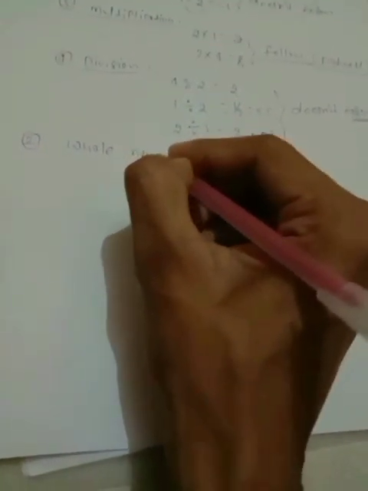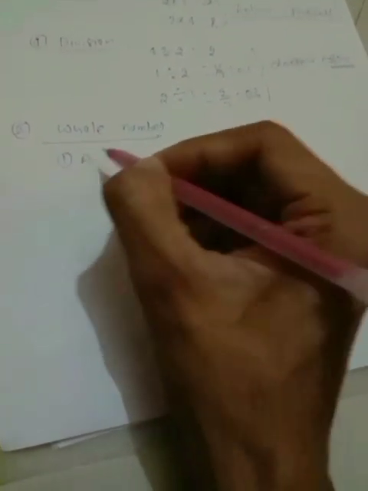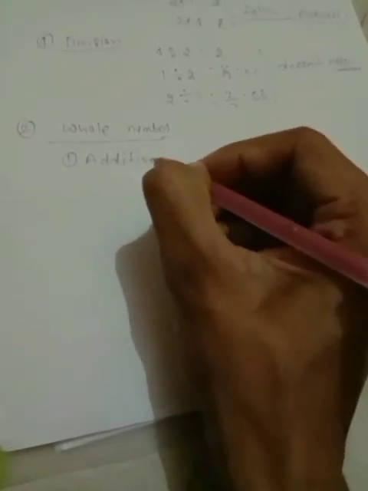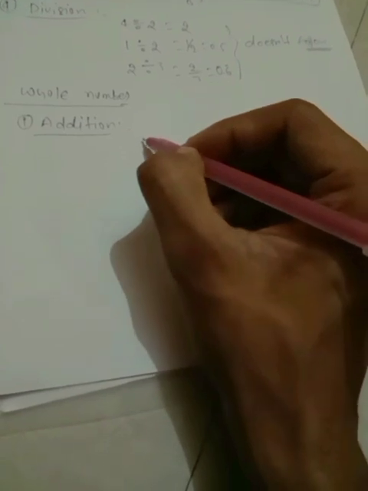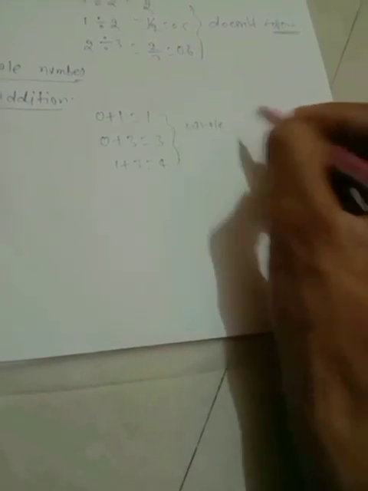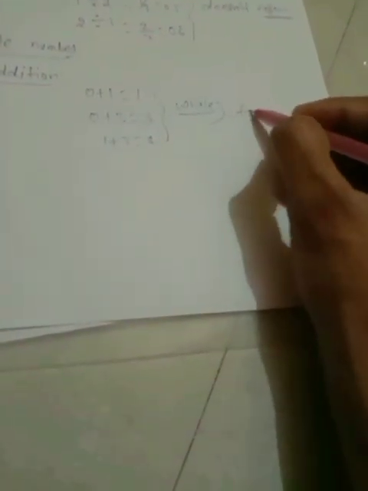Second number is whole number. Whole means complete. After adding 0 to the natural numbers, it is complete. Now whole numbers under closure property in the addition operation. Just look here. If you add two whole numbers, just like 0 plus 1, you will get 1. 0 plus 3, you will get 3. And 1 plus 3, you will get 4. If you add two whole numbers, then you will get only a whole number. It means it follows the closure property under the addition operation.